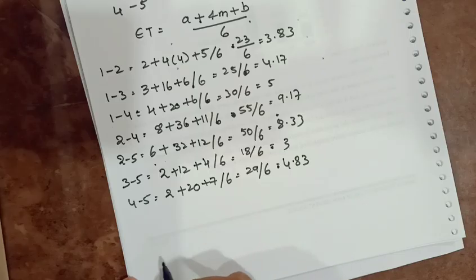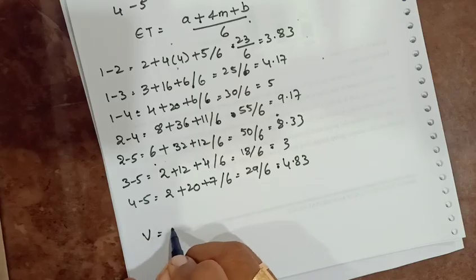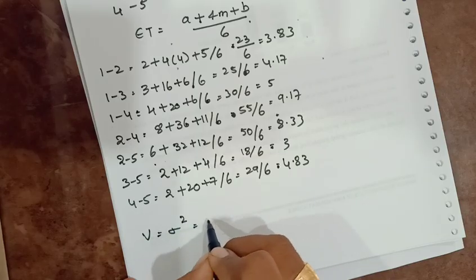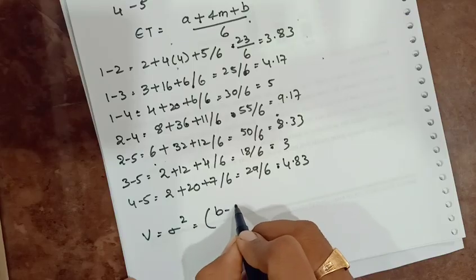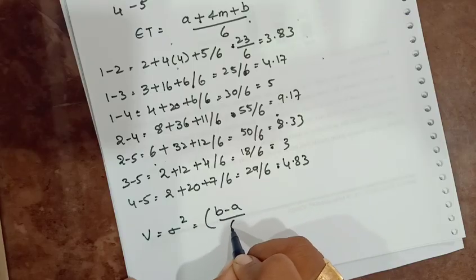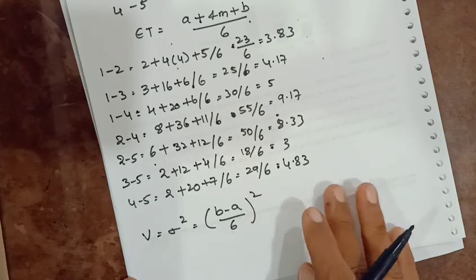Now we have to find the variance. The variance, standard deviation squared, equals (b minus a) by 6, whole square.